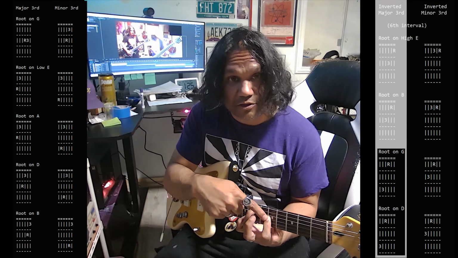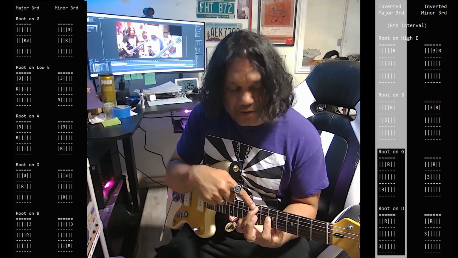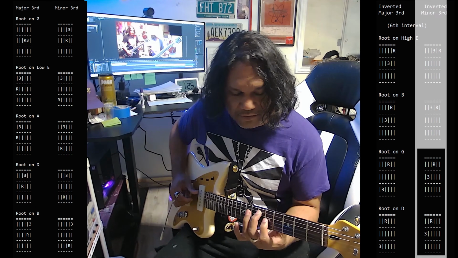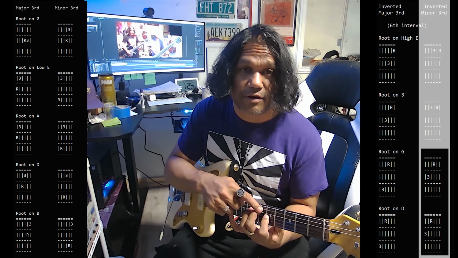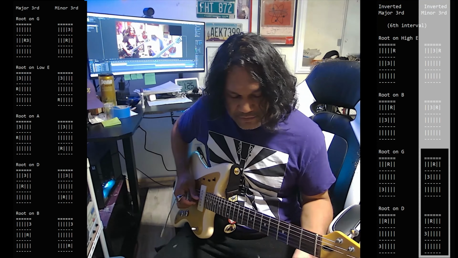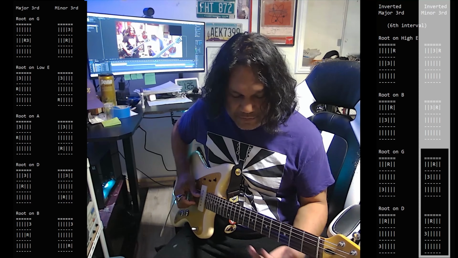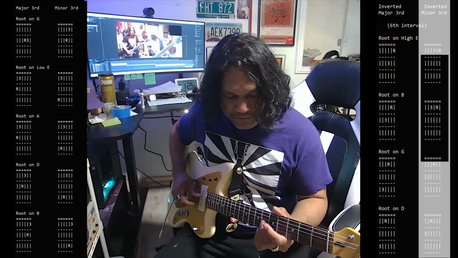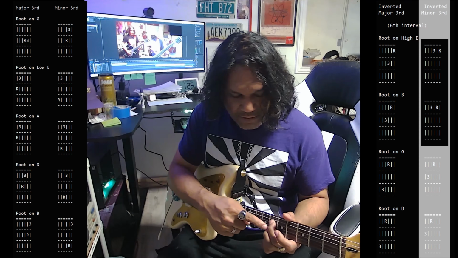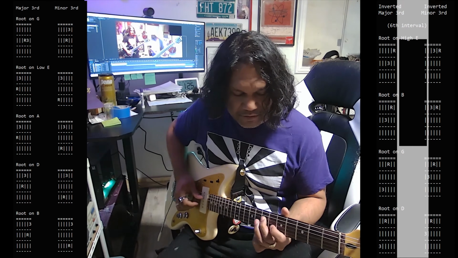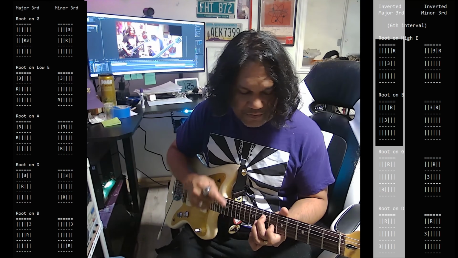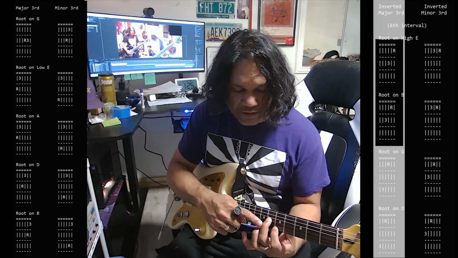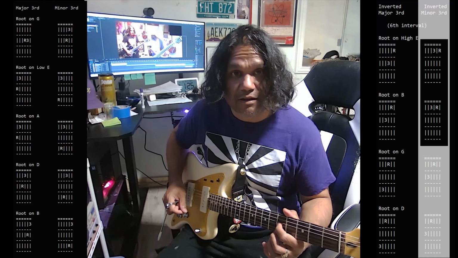Here my root is on the G string, 2 strings lower and 2 frets higher is my major third. Minor third is going to look the same, but we're just going to use 1 fret higher. And this looks the same for most places, except, of course, when we get to the G and the B string. So if my root is on the B string, my minor third is the same fret, my major third is 1 fret higher. And same for the high E. Major third is 1 fret higher, and minor third is the same fret.